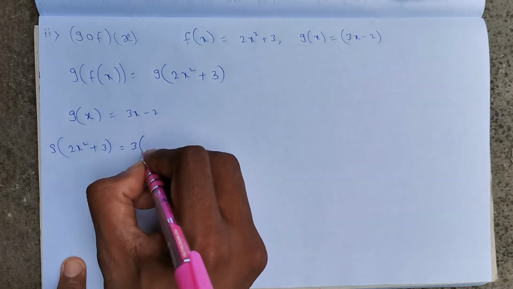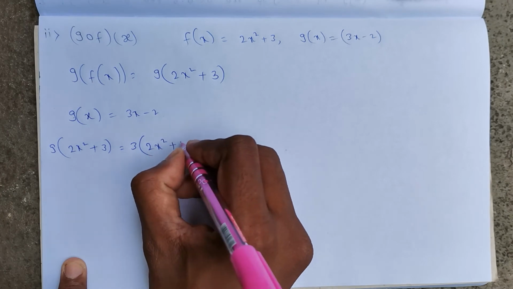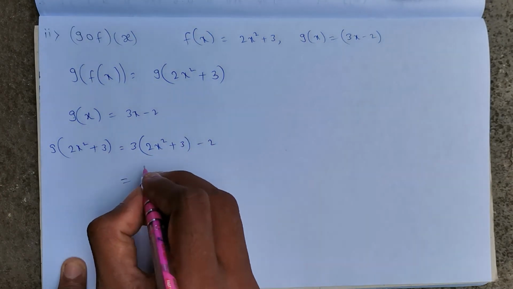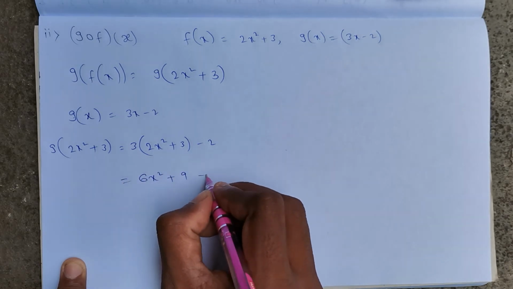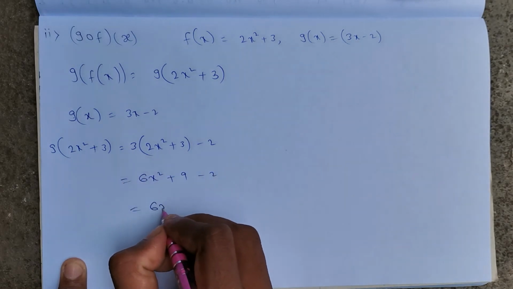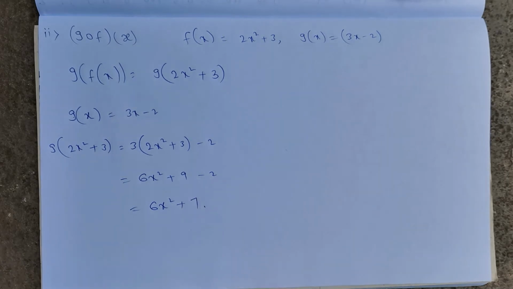So here 3 into, in the place of x, (2x square plus 3) minus 2. So we get 3 into 2x square, 6x square, plus 3 into 3, 9, minus 2, which is equal to 6x square plus 9 minus 2, 7. So the value of g of f of x is nothing but 6x square plus 7. Let's move to the next question.